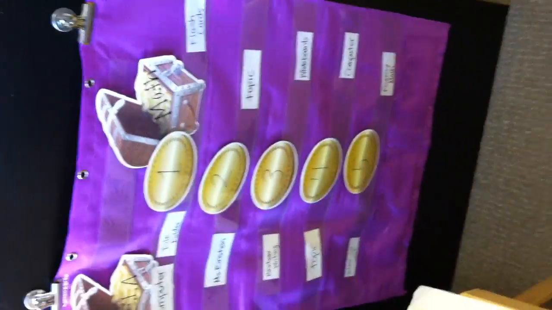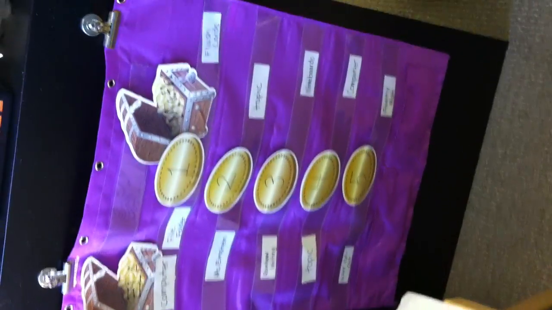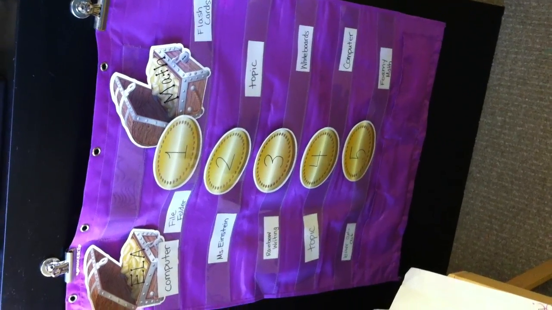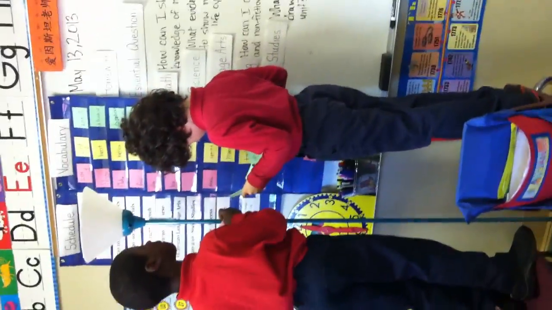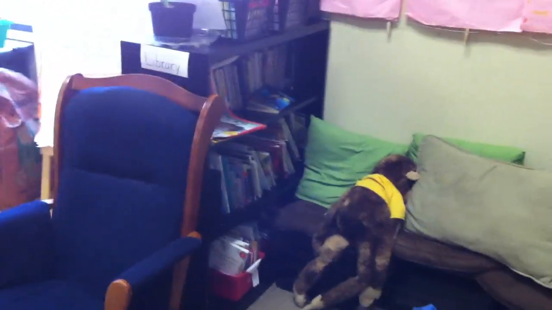Here's our center rotation. So on the top we have each subject and then where the boys are for the day. These rotate every day. Here we have the library. The boys are organizing the vocabulary right now for the coming week. This is the library where they would sit, and these are our books. And this is our circle time area where we meet on the carpet and have our discussions.